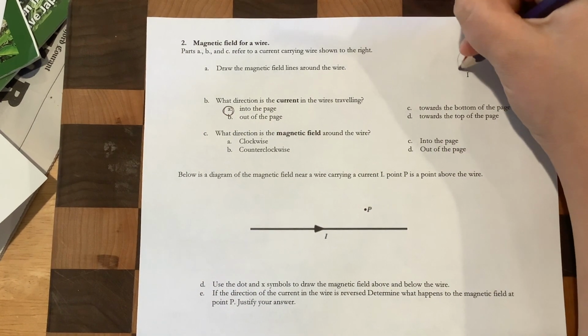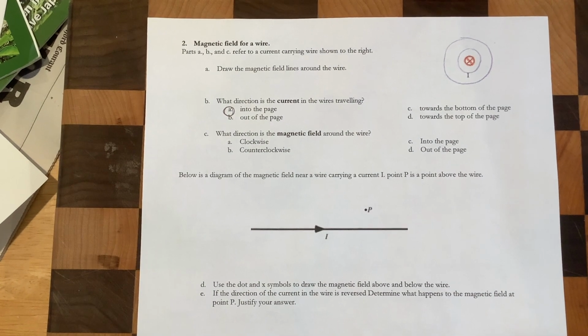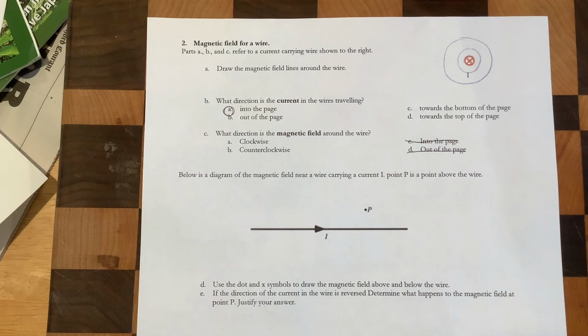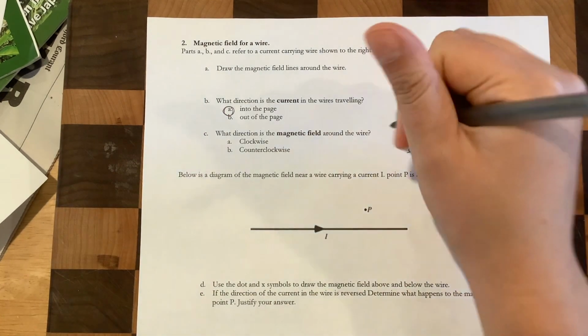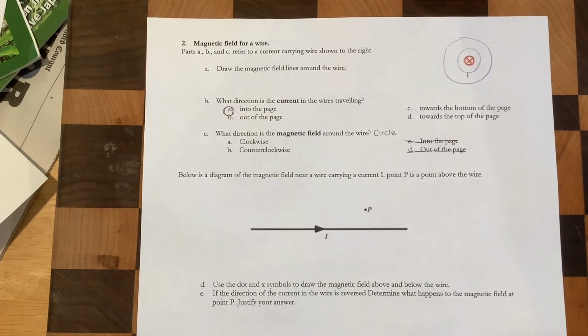So I'm going to start by just drawing some circles for my field. But now I need to do the right-hand rule for direction. Please notice that I can just cross out into the page and out of the page. Those will not be choices. Know that the magnetic field around a single current carrying wire is a circle shape. Because it's a circle shape, that means my answers can be A or B.